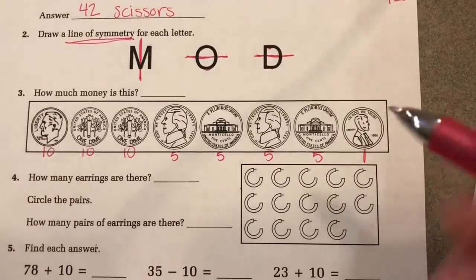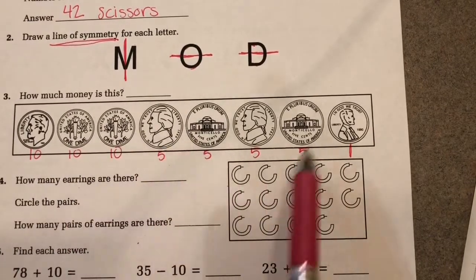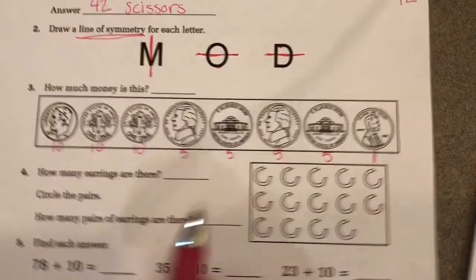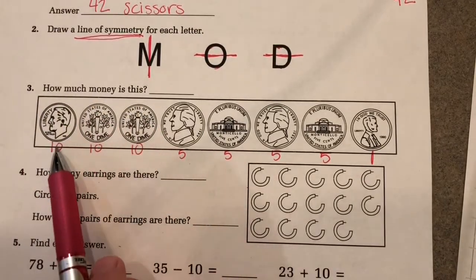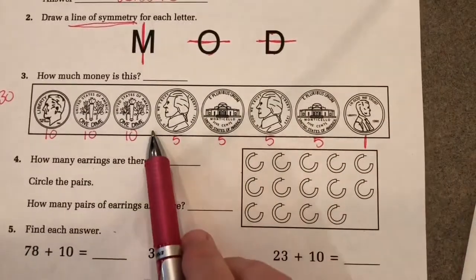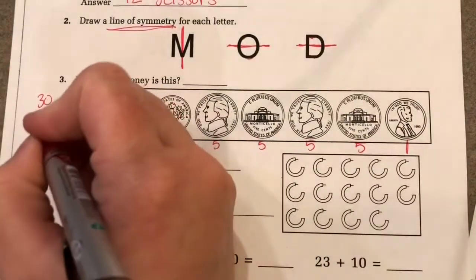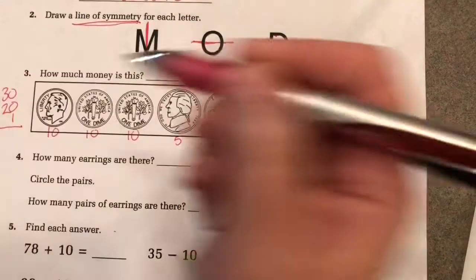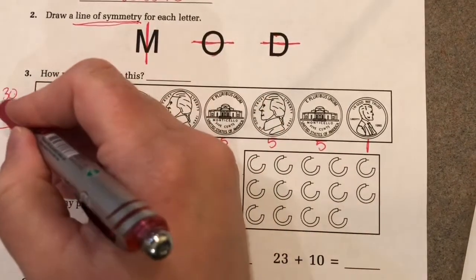So let's add them up. Now you could start counting, but then you have to switch from counting by 10s to counting by 5s to counting by 1s. And that's a tricky thing to do when you're first starting out counting money. So the way that I like to do it is to group all of the 10s together. So count by 10s, 10, 20, 30. I have 30 cents in dimes. Then count by fives for the nickels. 5, 10, 15, 20. I have 20 cents in nickels. And I only have 1 penny, so I'll just add on 1 more. Now add them up. 0 plus 0 plus 1. 3 plus 2.